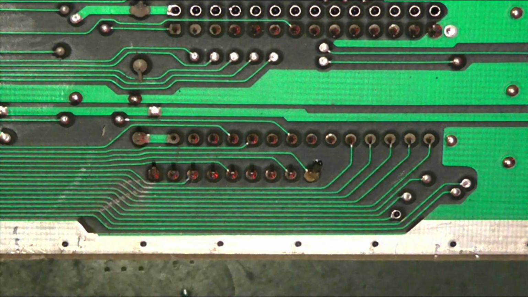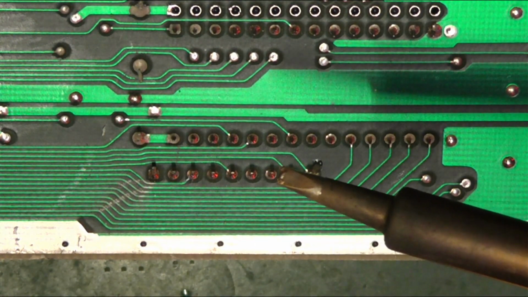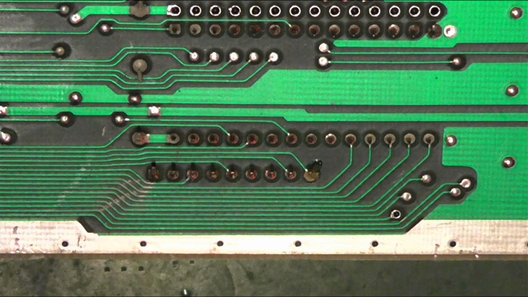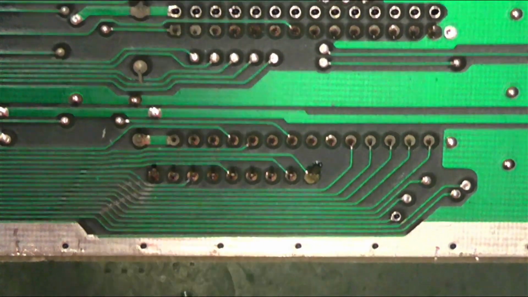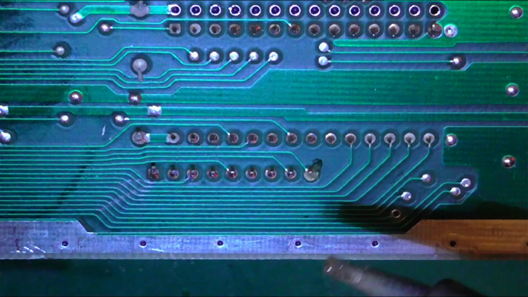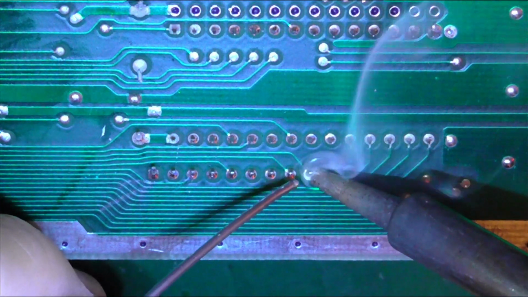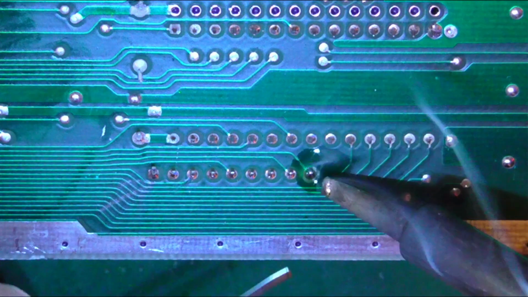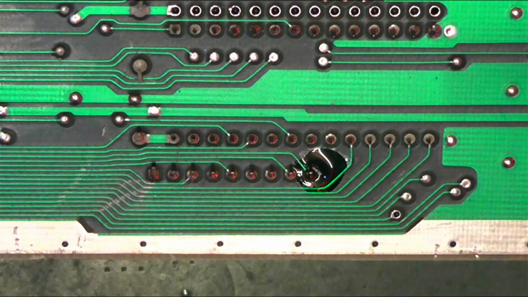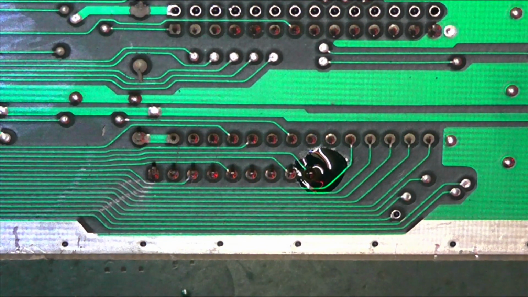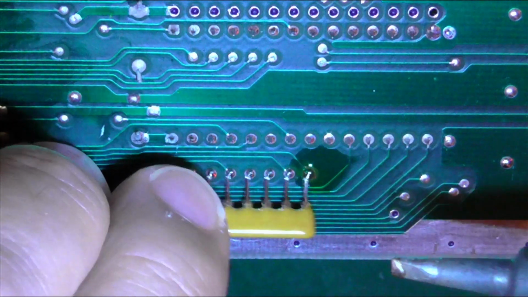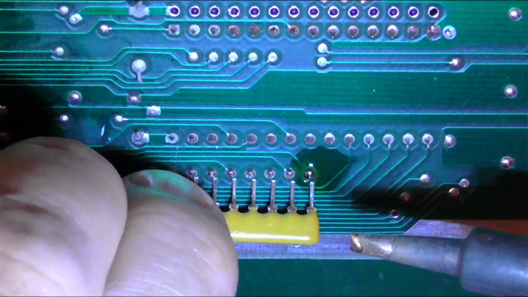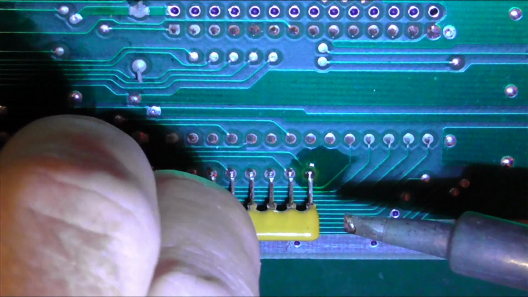I've got the through hole tip again. I haven't done any soldering for what feels like months. Massively out of practice. What could possibly go wrong? There we go. An enormous load of solder there, an absolute bucket full of solder. And we'll try to introduce our pack.